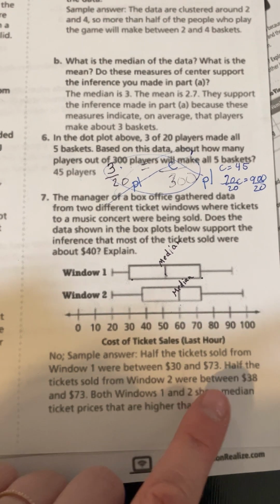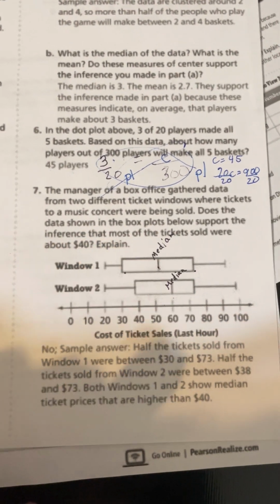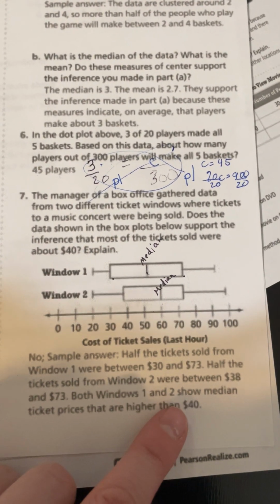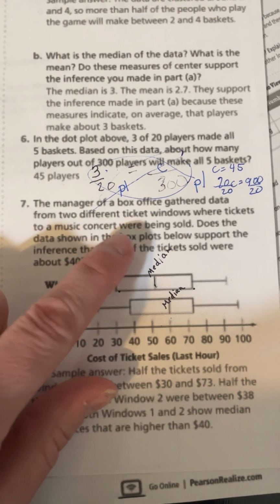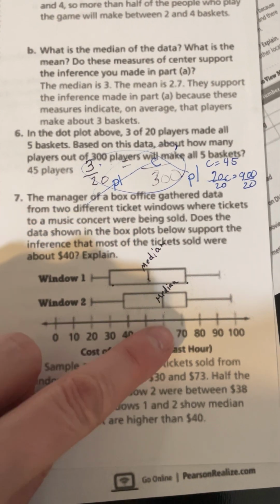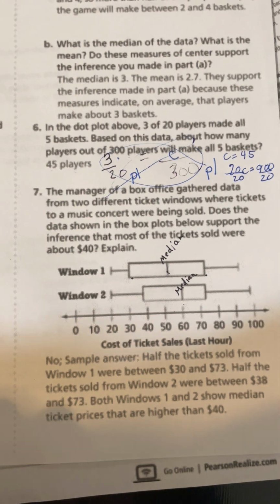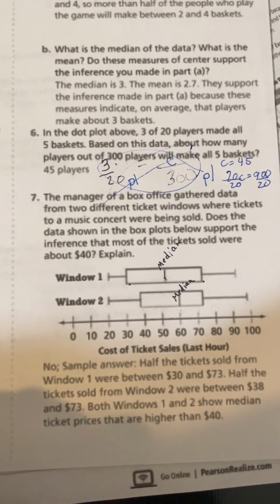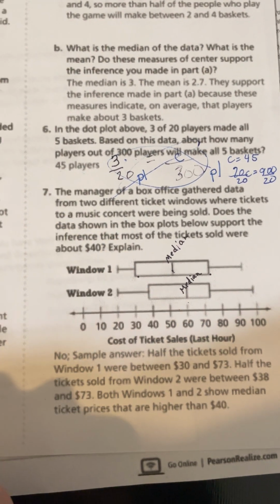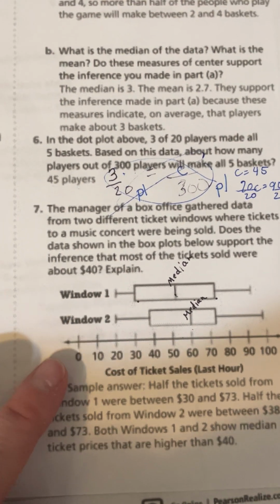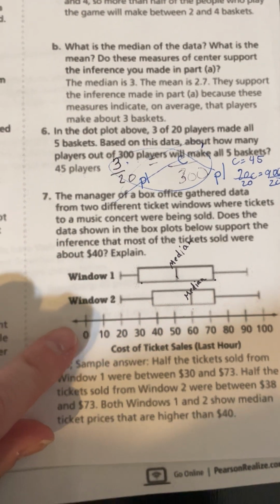Both windows 1 and 2 show median ticket prices that are higher than $40. And we can see that there. This one's $50. This one's $60. So no, it doesn't support that the tickets were sold for about $40. That's the inference you can make from that set of data.